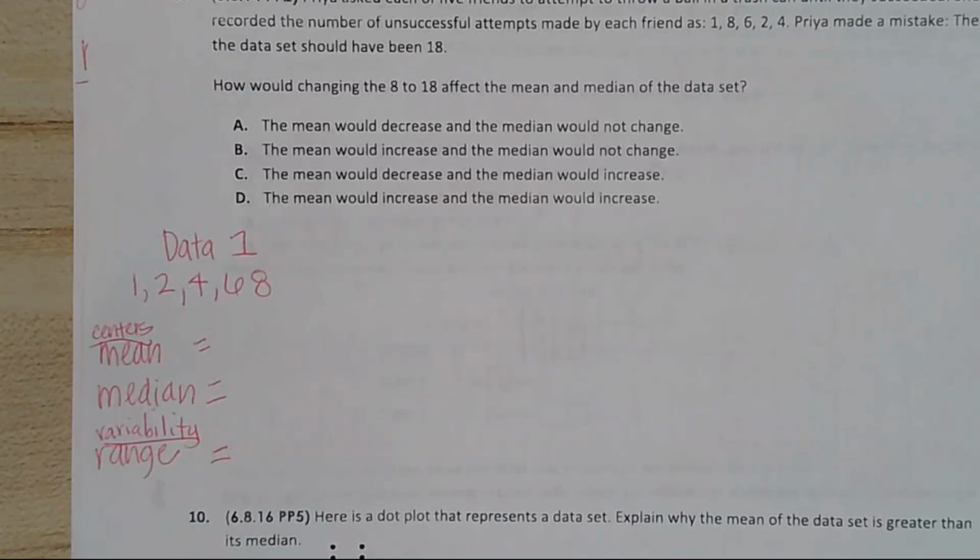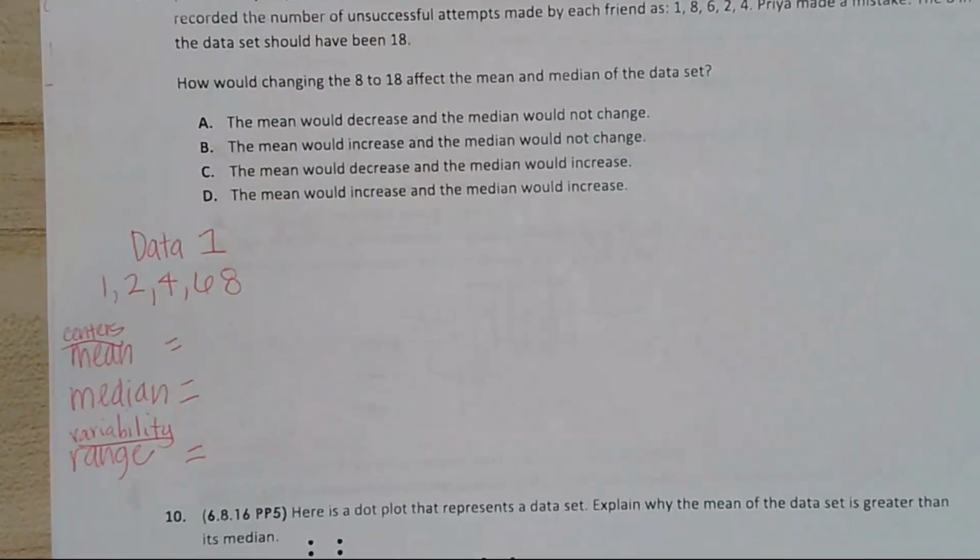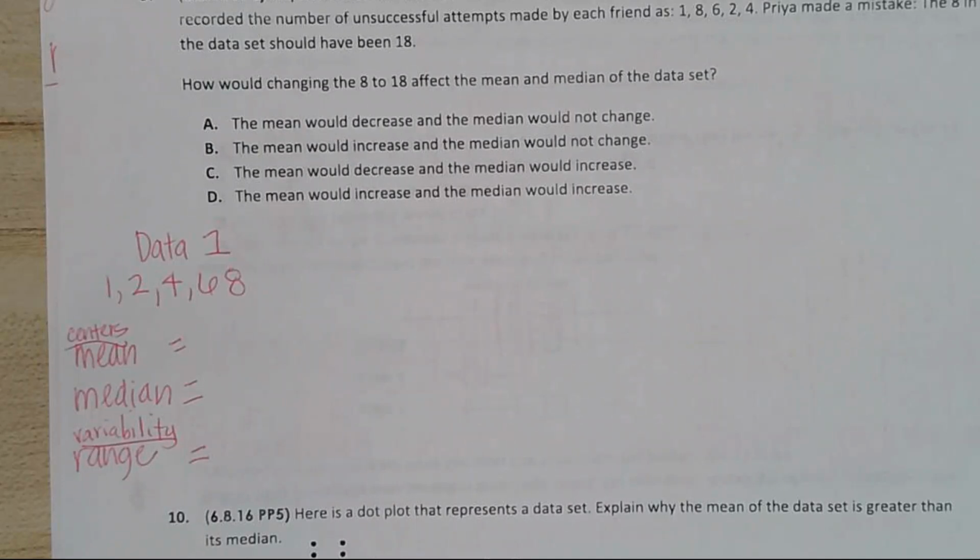Once you have that, thumbs up. What's my mean? 21. 4.2. 4.5.